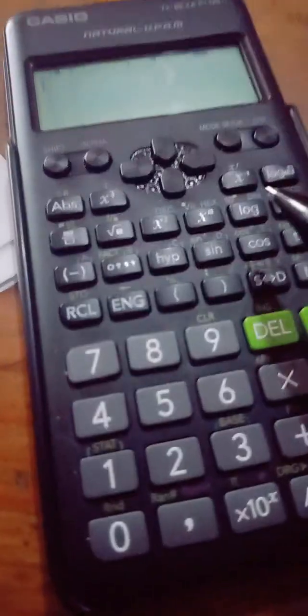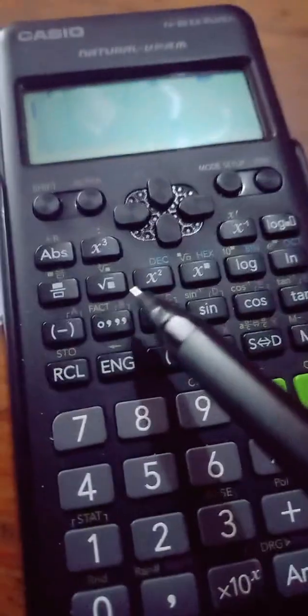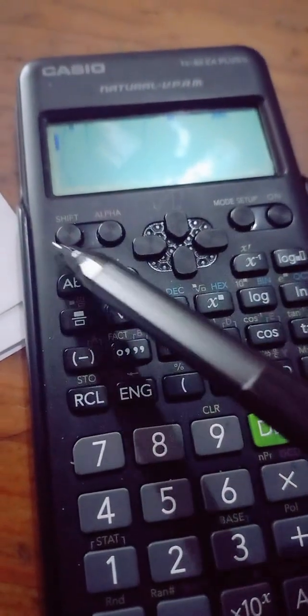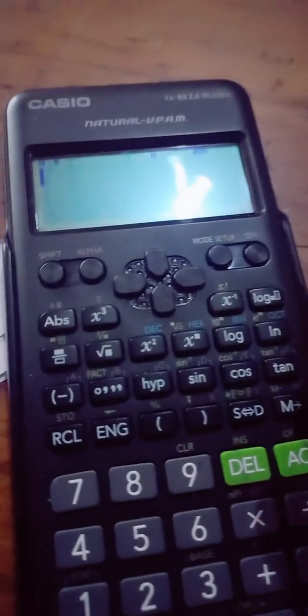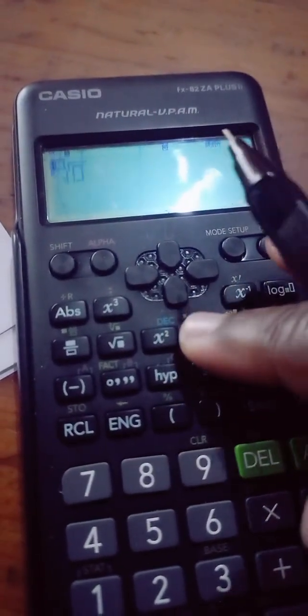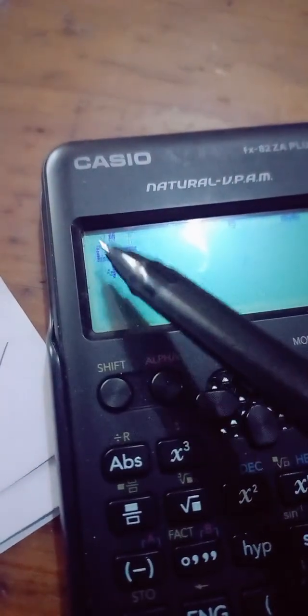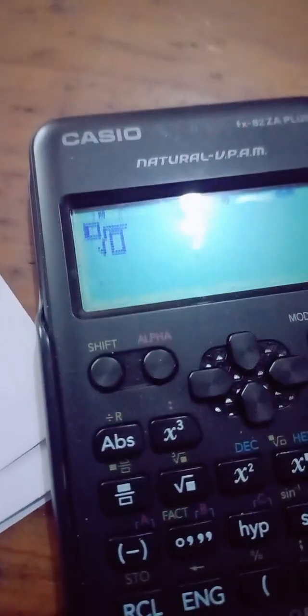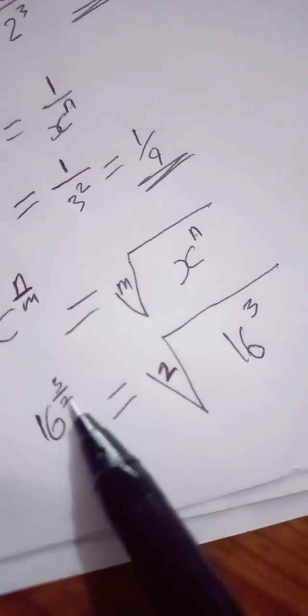So if you go to your calculator, you have this guy here. You punch shift, and then you come and you punch this guy. This guy will come out showing you this. So here, that's where you put the 2. Because sometimes it's going to be 5 over 3 or 5 over 4. So this one is the one which comes here. So you are going to put your 2 there.